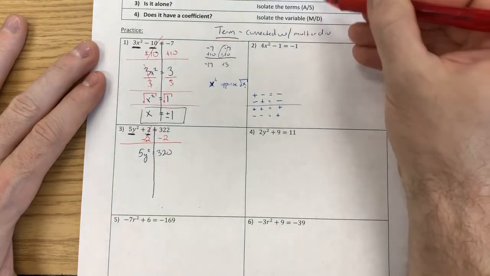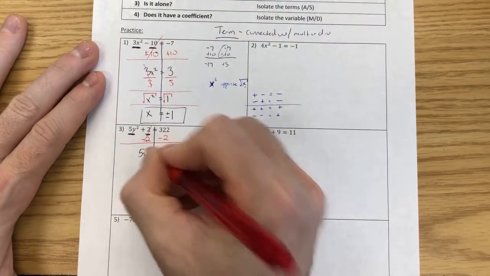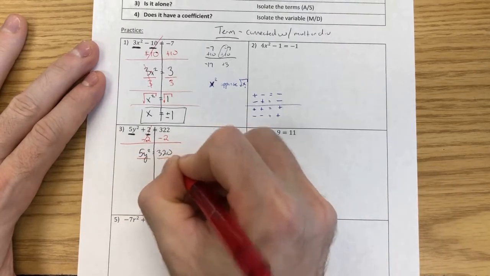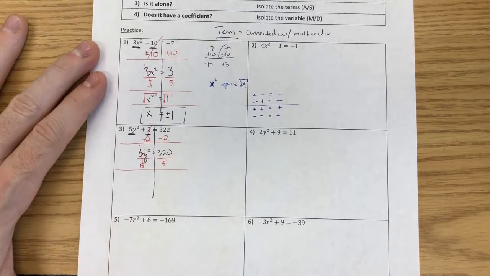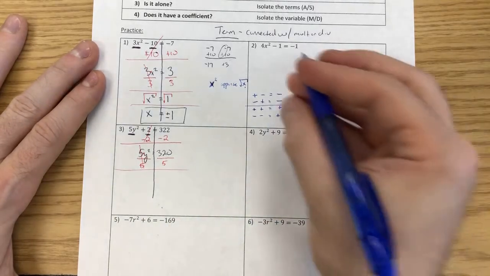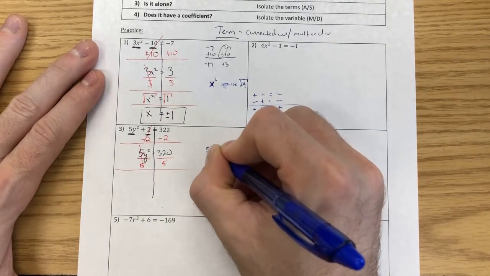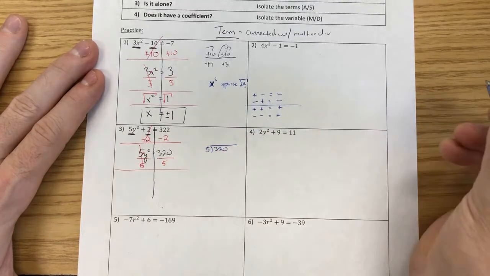So now that I've isolated the term, I need to isolate the variable. And that variable is connected via multiplication, so I'm going to go ahead and divide. What that's going to do is cancel out that 5. Now, I don't know about you, but I don't remember how to divide 320 by 5 right off the top of my head. So I'm going to go ahead and do a set of long division over here. So 320.